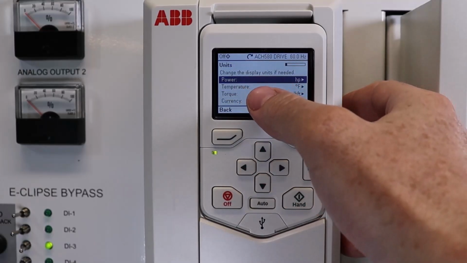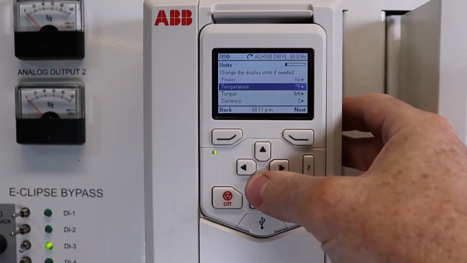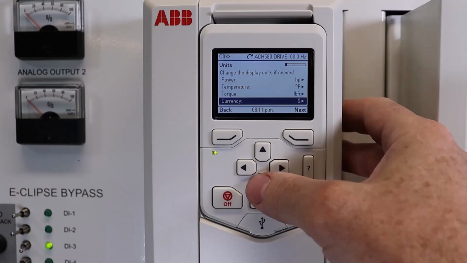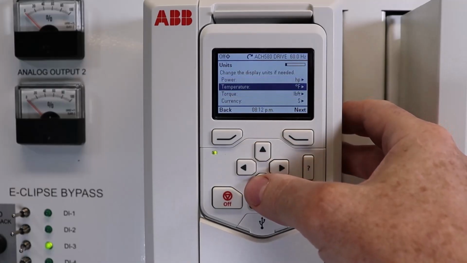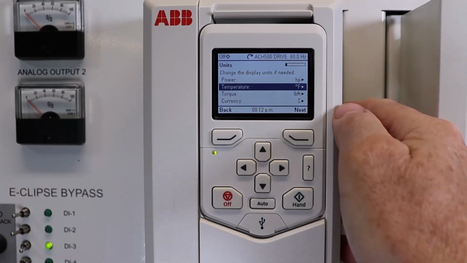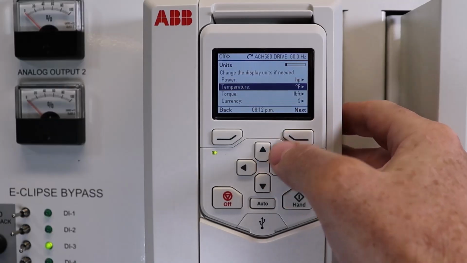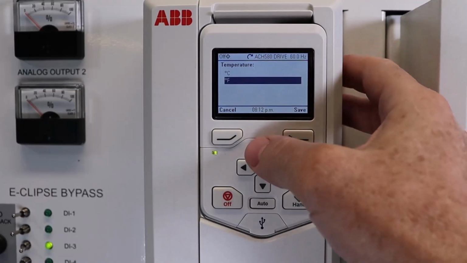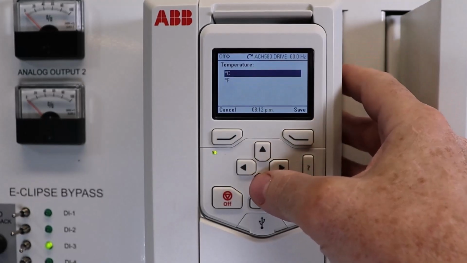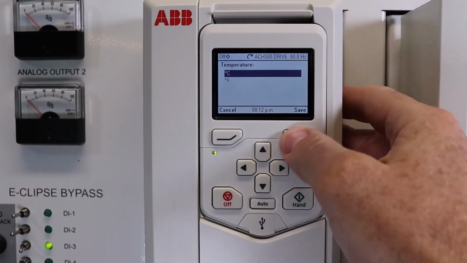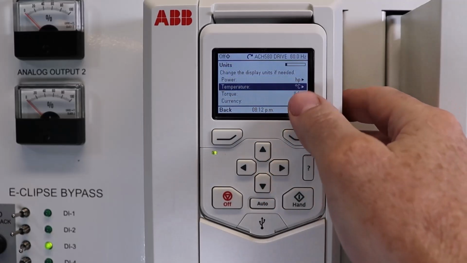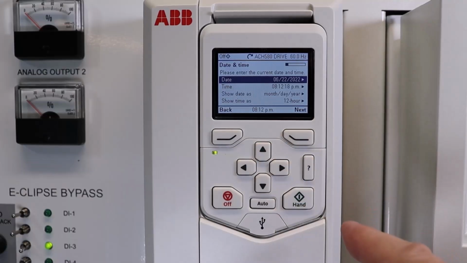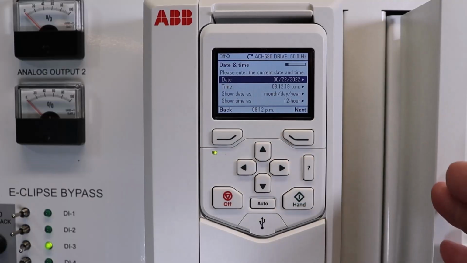As U.S. Standard, our choices are power in horsepower, temperature in Fahrenheit, torque in pounds-foot, and currency in dollars. Let's say I want to change one of these. I don't hit next, because next goes to the next screen. What I do hit is the right arrow, right there for Fahrenheit. I have a choice between Celsius and Fahrenheit, and I'll change it to Celsius for this demo. All right, now it's Celsius. When I hit next, I've moved off the screen. Just so you know, this is not saved until you finish the whole wizard.